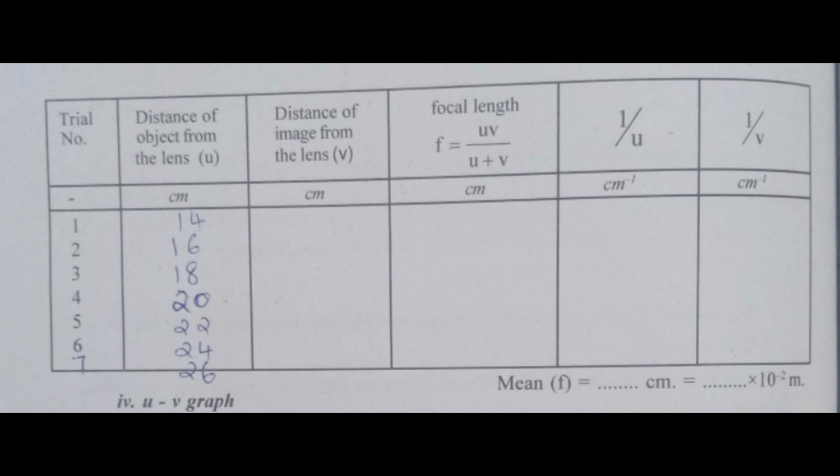Right, now we can write that, and now we have to repeat the experiment for different values of u. For that, it is better to take 3 values just before 20 and the next 3 values after 20, so that the shape of the graph will be perfect. So it is better to take the values of u as 14, 16, 18, 20, 22, 24 and 26.